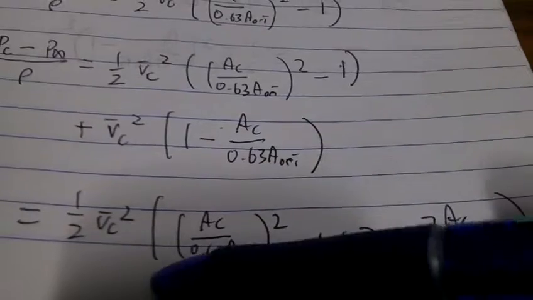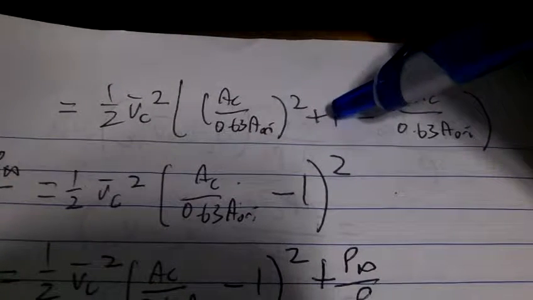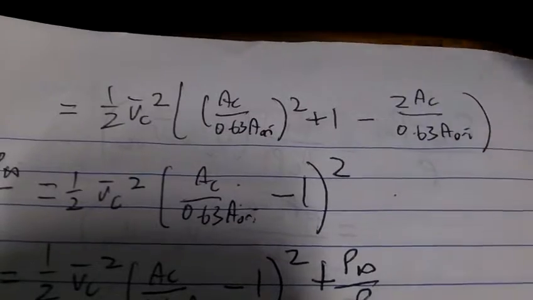Alright? So when we simplify this equation here, we will then get this: minus 1 plus 2, and here is the minus 2 we had earlier.